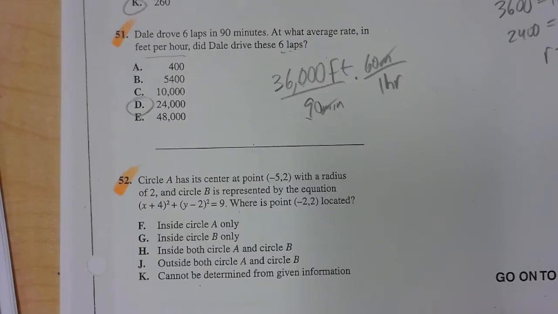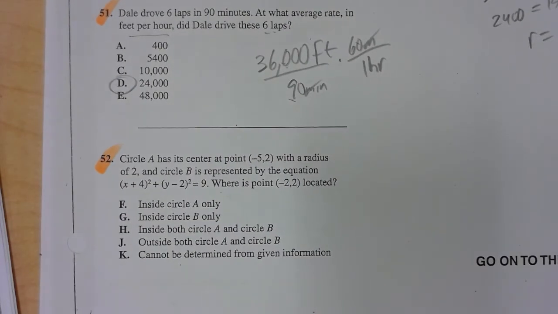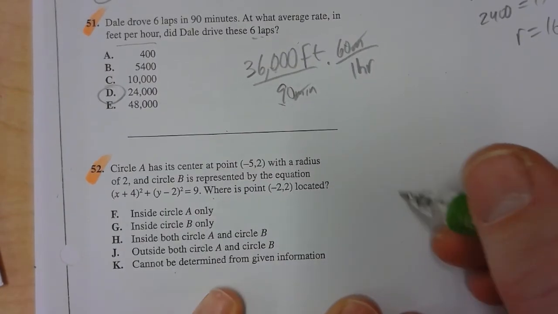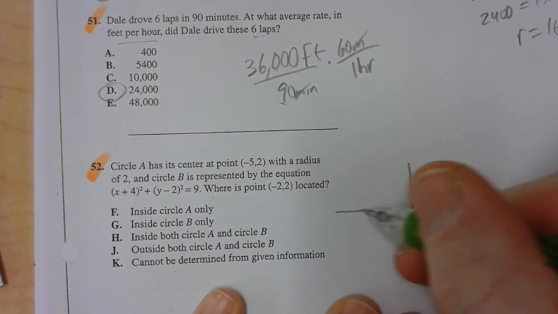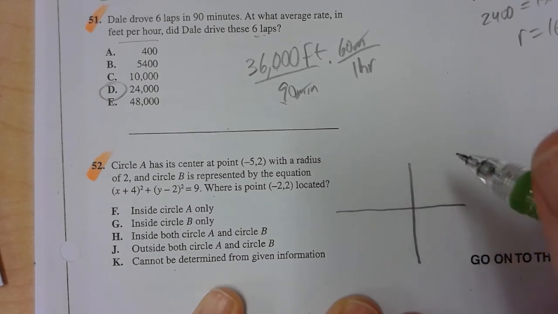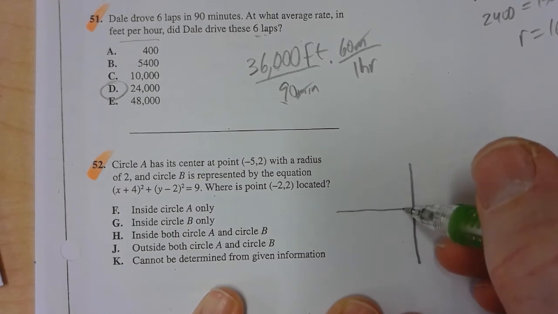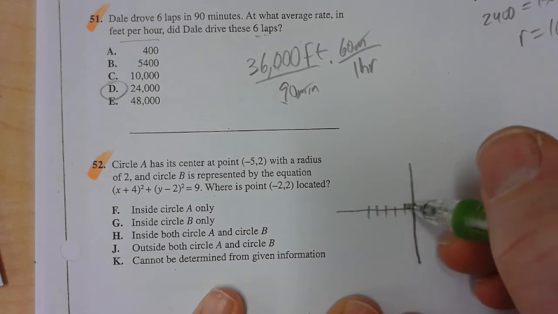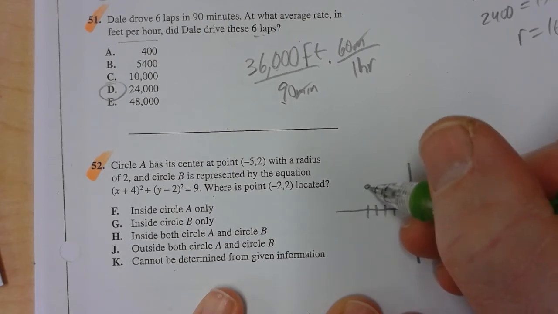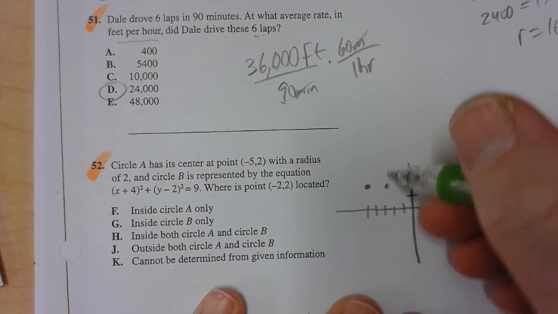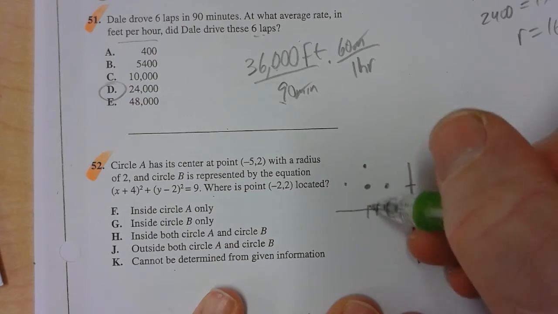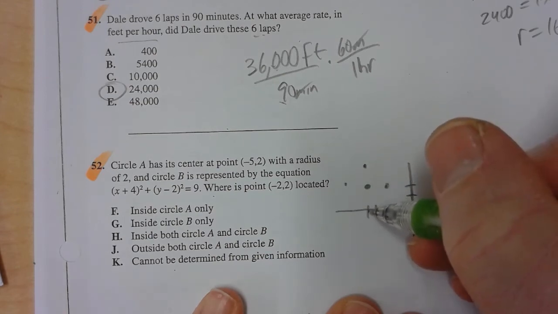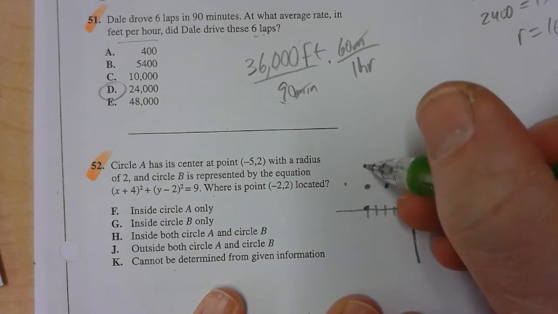The next one here works really well with graph paper. If you don't really have access to graph paper, you kind of do the best you can, and it's not too bad to figure out without graph paper. So -5, 1, 2, 3, 4, 5, 1, 2. There's the center, and you go over 2, up 2, this way 2, and down 2. So there's the first circle.